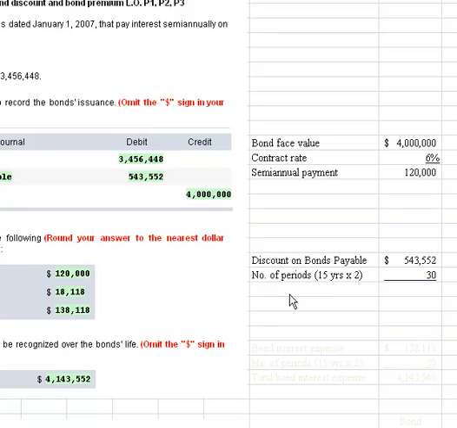I've jotted down the discount on the bonds payable was $543,552. That came from right here, the difference between the face value of the bonds and the cash proceeds we received. Then we divide that discount by the number of periods, and the number of periods is 15 years times 2 periods per year. Semi-annual means we pay it twice per year.